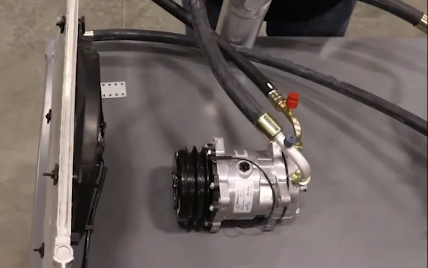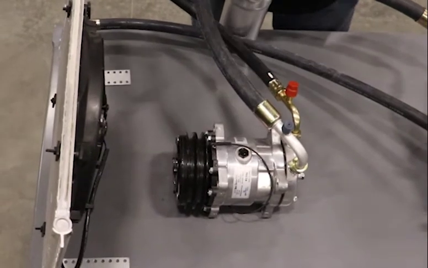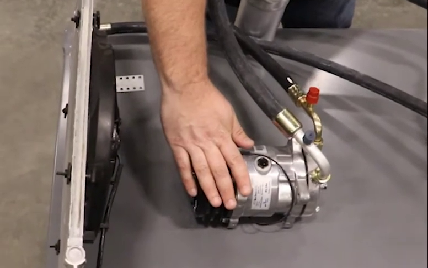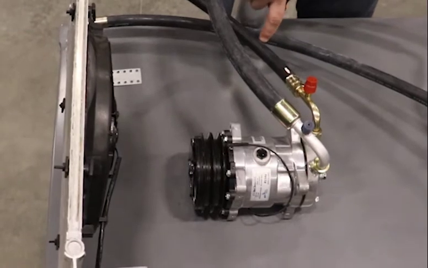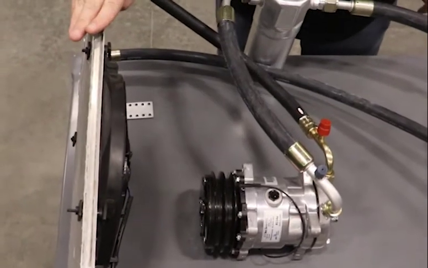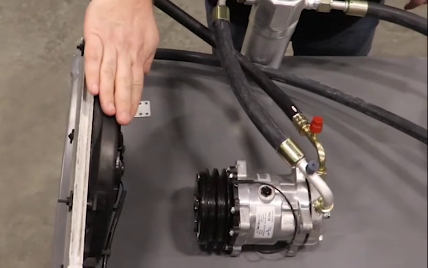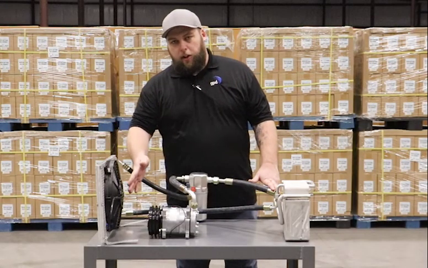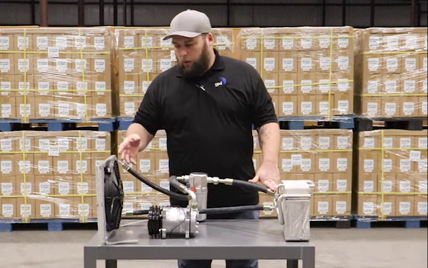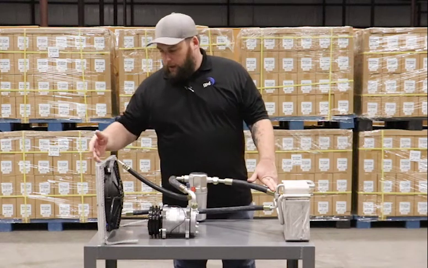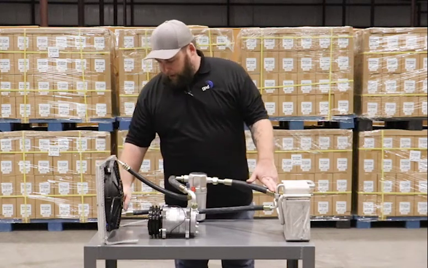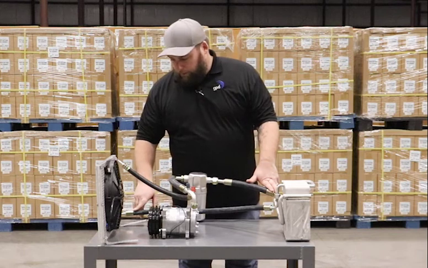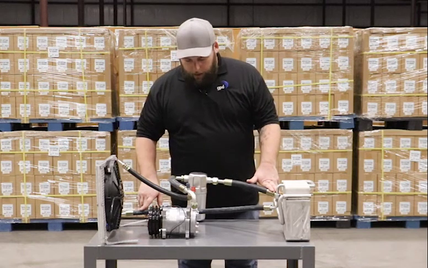On this type of setup, refrigerant is compressed at the compressor. It leaves the compressor as a hot gas, runs through the condenser. The fan is pulling air across the condenser, pulling heat out of the refrigerant. So by the time the refrigerant comes out and goes into the liquid line, it's a hot liquid.